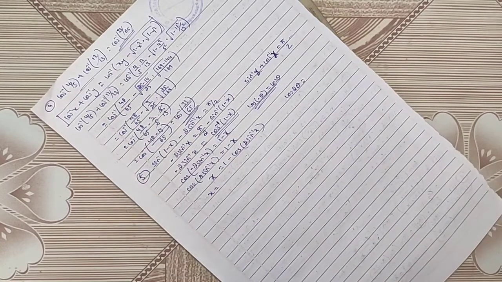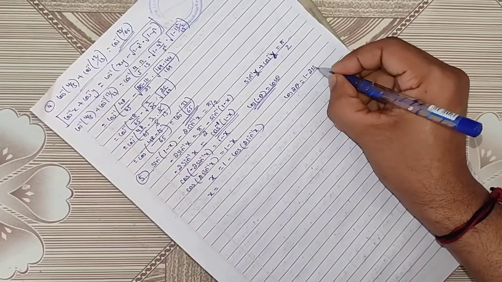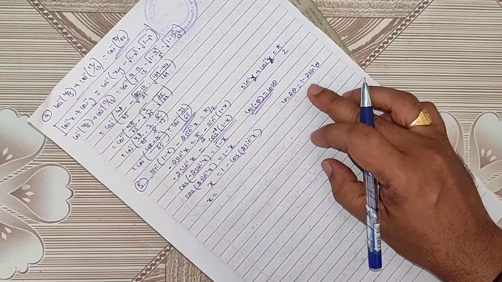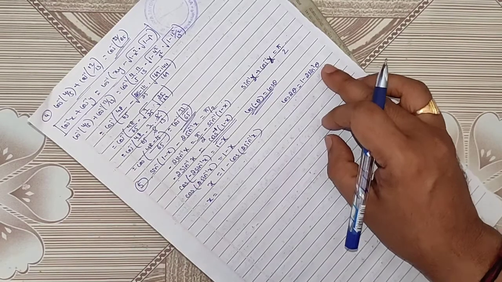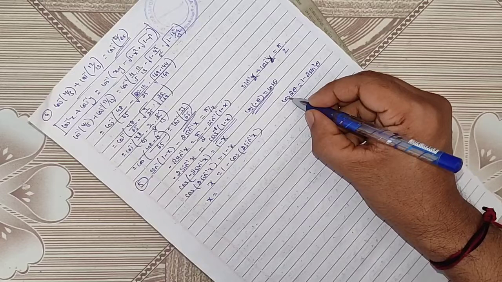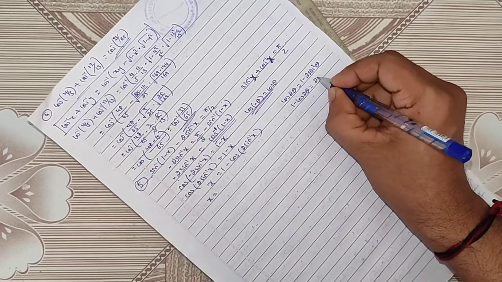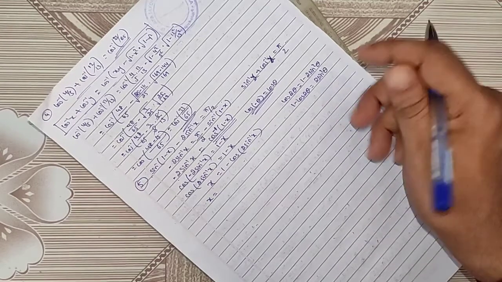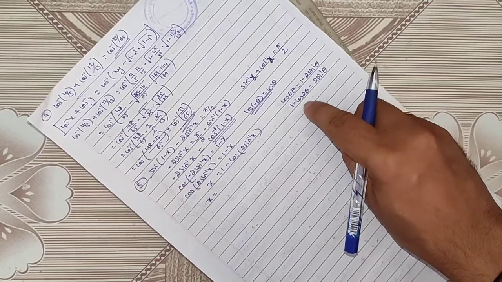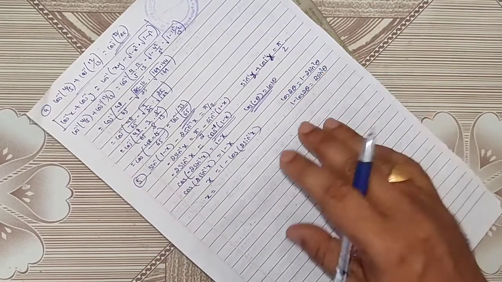Cos 2 theta equals 1 minus 2 sine square theta. So 1 minus cos 2 theta equals what I can write? 2 sine square theta, right?